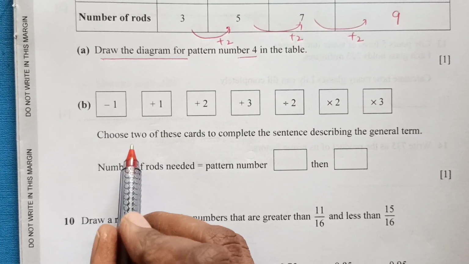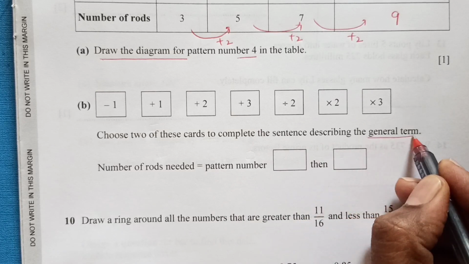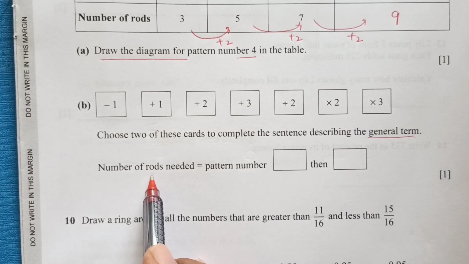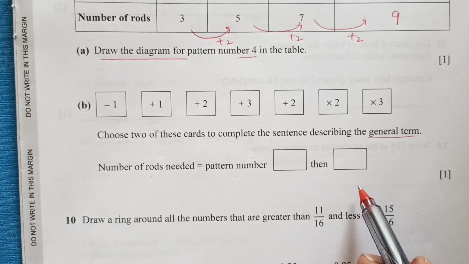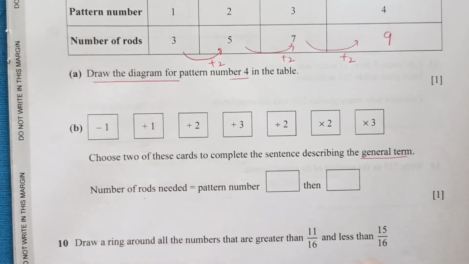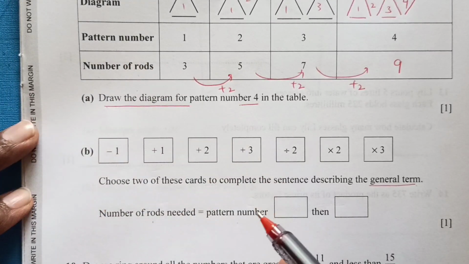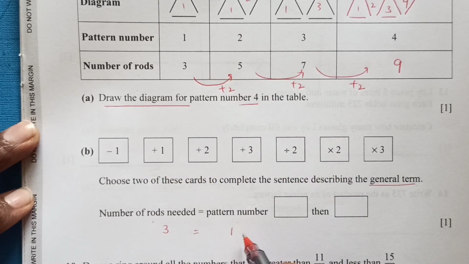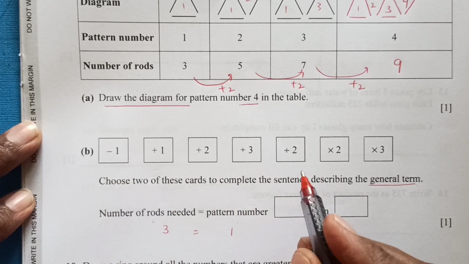Part B: choose 2 of these cards to complete the sentence describing the general term. So we have to choose cards from here to describe a general term. So number of rods needed equals pattern number, dash, then we need to see whether we are going to add, subtract, multiply, or divide with what number. Let's take one example here: number of rods is 3, pattern number is 1. Then what to do here? You have to figure it out by trial and error method.